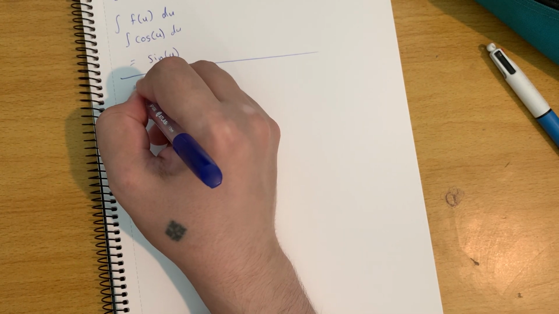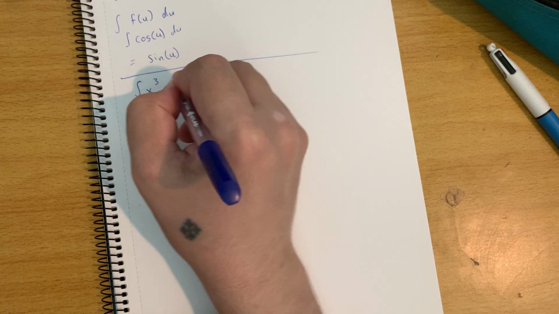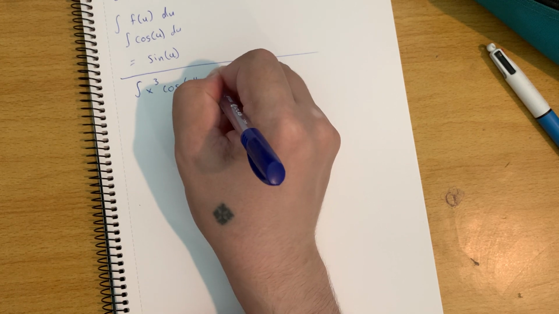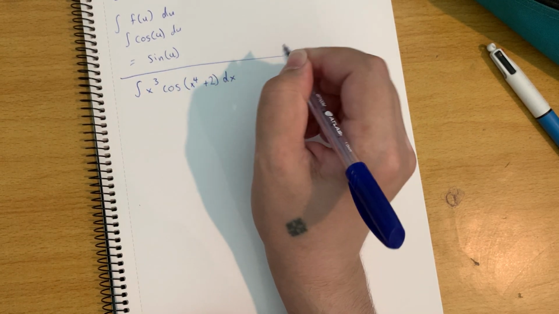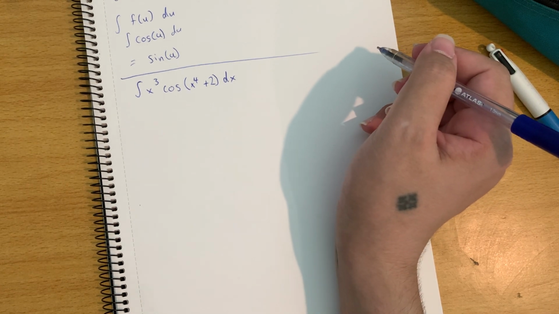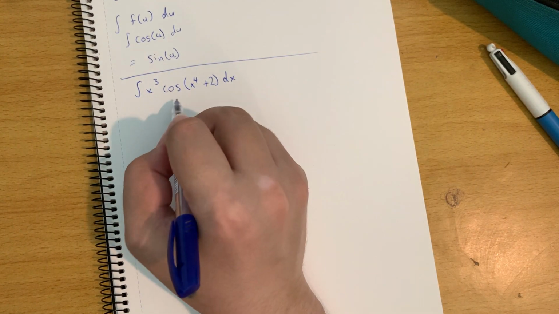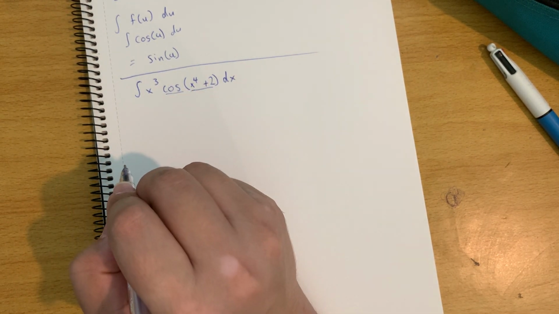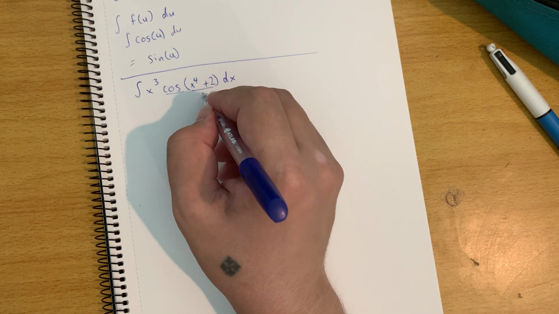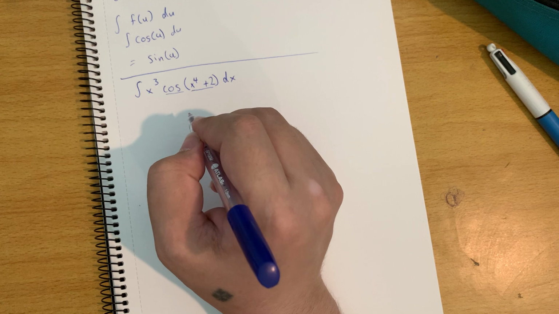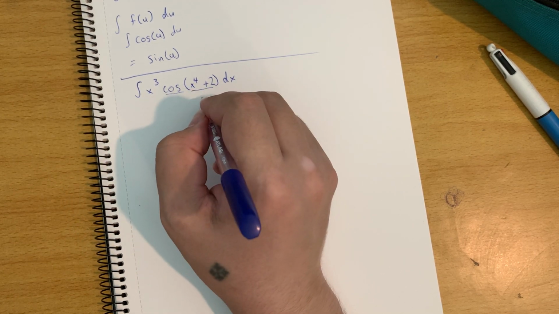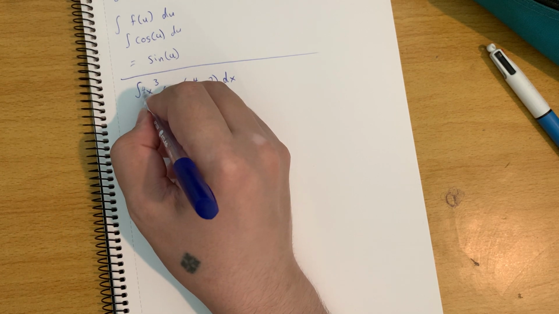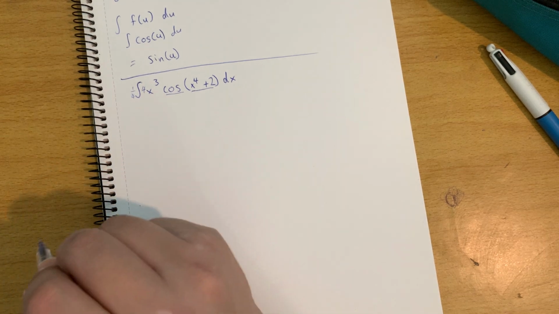Example 1. Integral of x cubed cos of x to the 4 plus 2 dx. So right away, I'm looking at this and I know it's U substitution, because I can easily tell that this is an outer function, this is an inner function, and the derivative of this is 4x cubed. I don't have a 4x cubed, but I told you it doesn't matter, because I can just make this 4 and divide by 4 in the front.